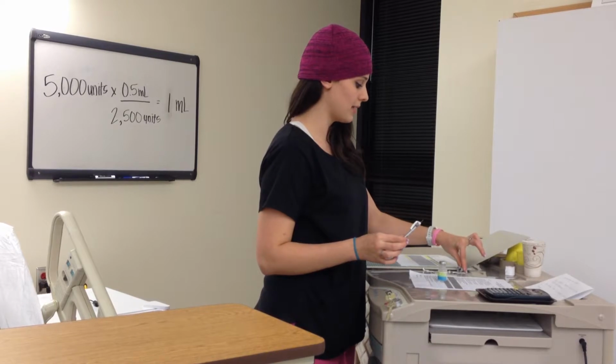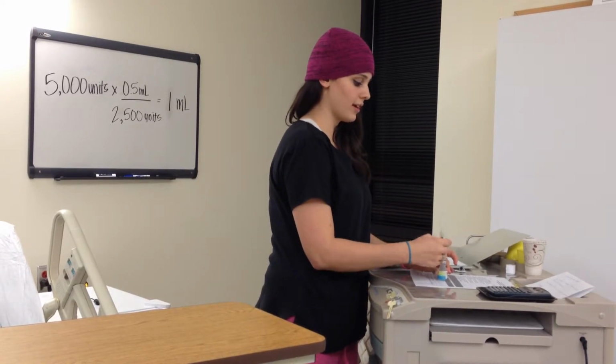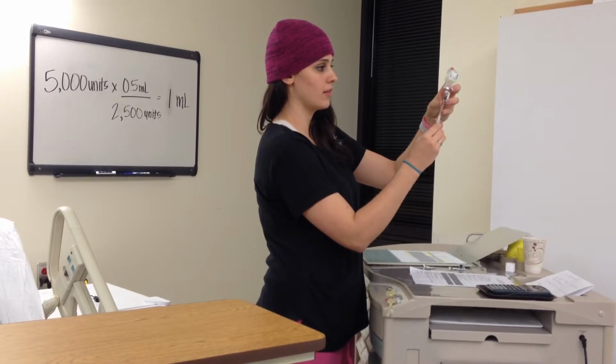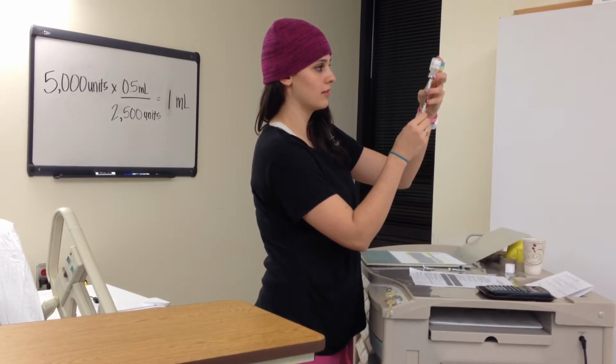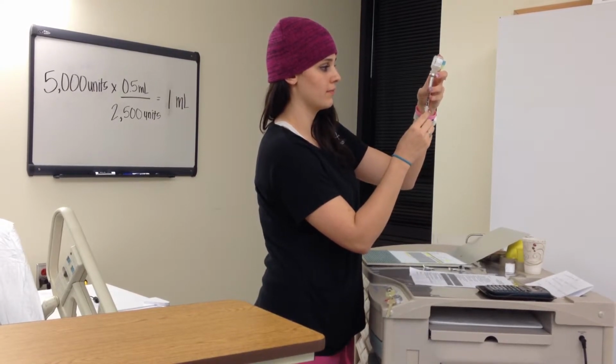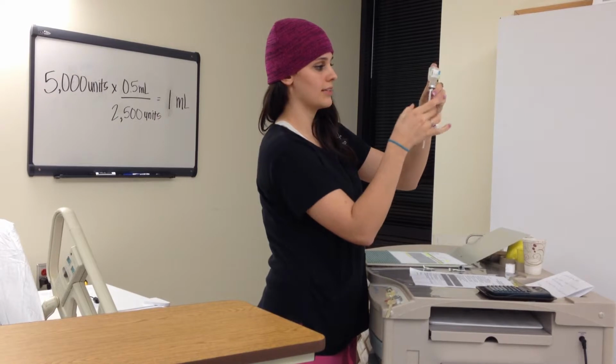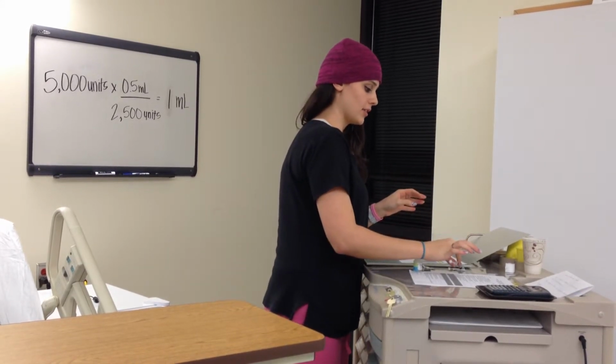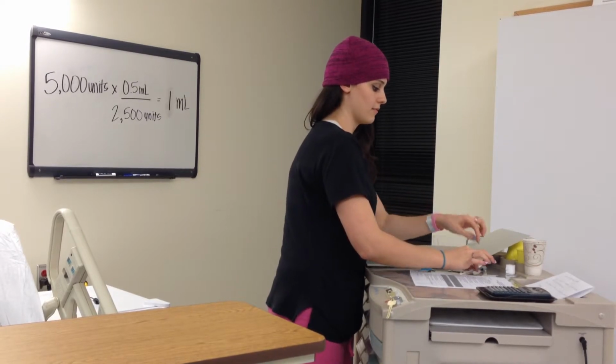So now I will uncap my needle, and I will set it on my alcohol pad to maintain sterility. I'm going to now draw up 1 milliliter of air that I will now inject into the vial while it is on a flat surface. After I've injected the air, I'll now invert the vial, draw up 1 milliliter of the medication, tap out any bubbles, and remove the needle at a 90-degree angle. Then I will recap my needle using the one-handed sterile technique.